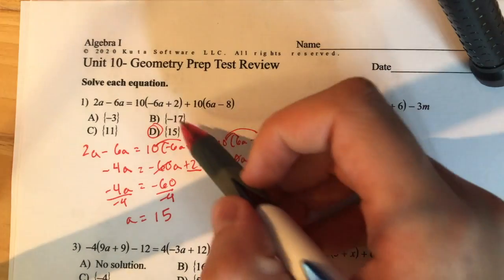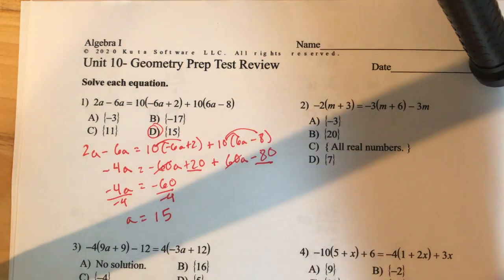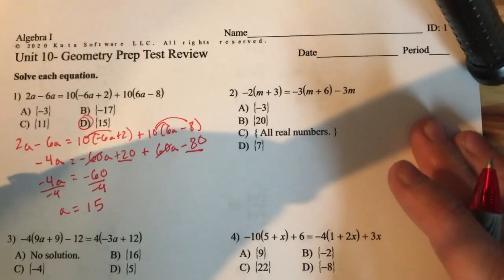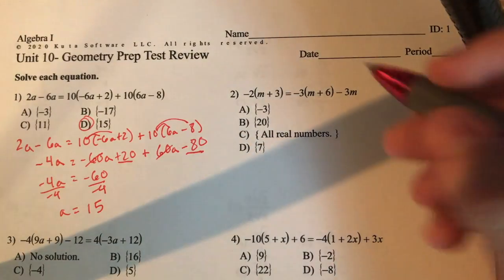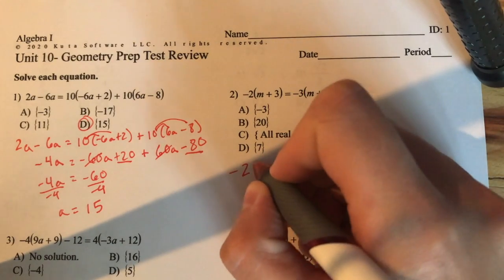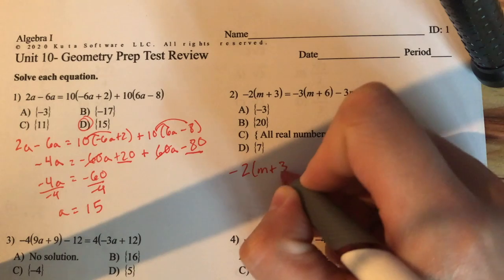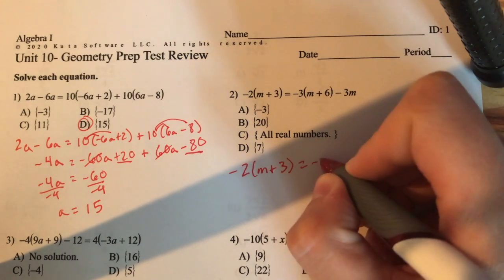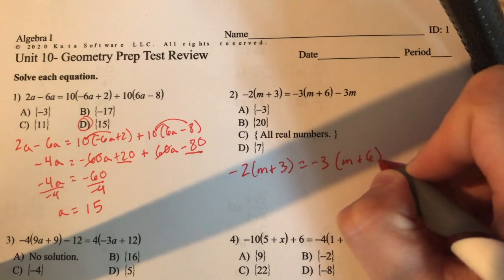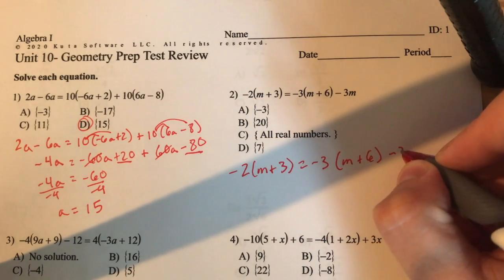All right, and these little squigglies, all it's meaning is just a is equal to 15. Those are solutions. So let's go ahead and move on to this next one. Again, I'm just going to rewrite it down here. Sorry about the shadow. I have no idea how to get rid of it. It's just part of it. So hopefully you guys can see this okay. But here we go. We're just going to rewrite the problem.